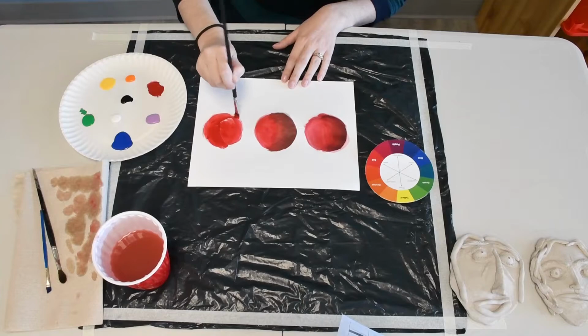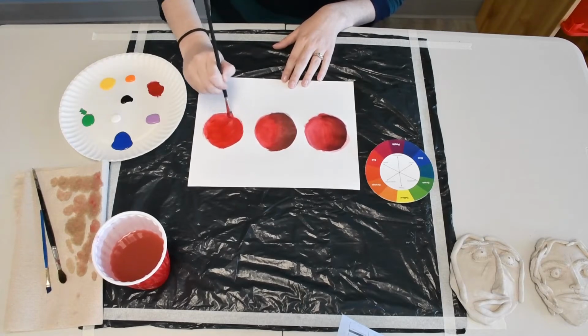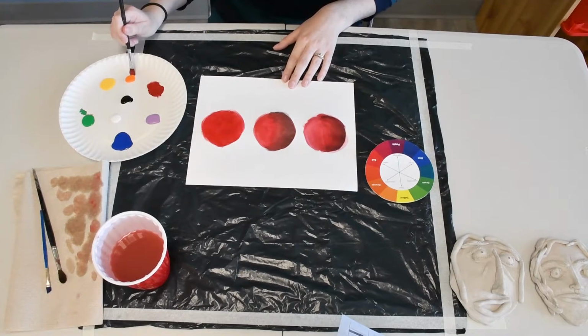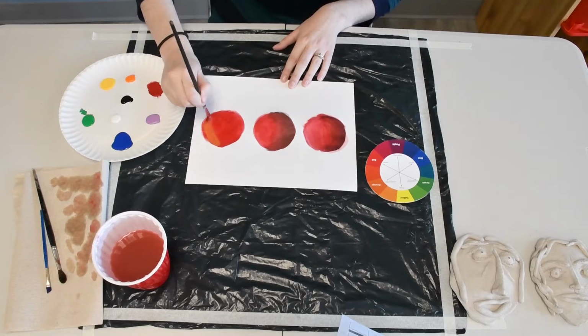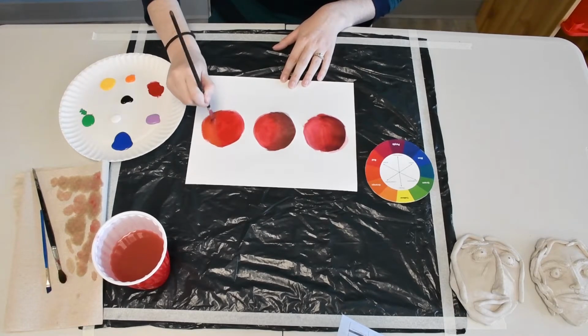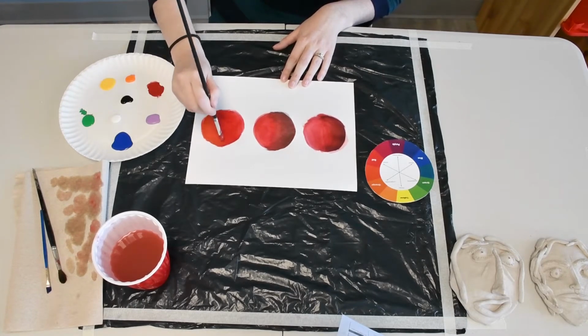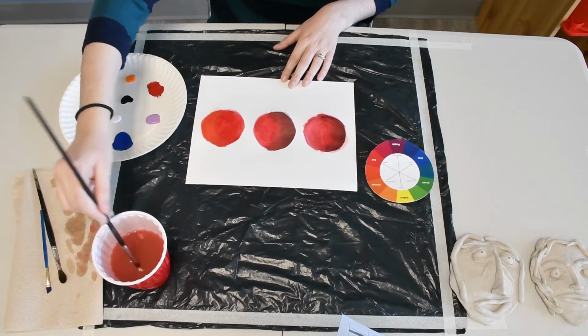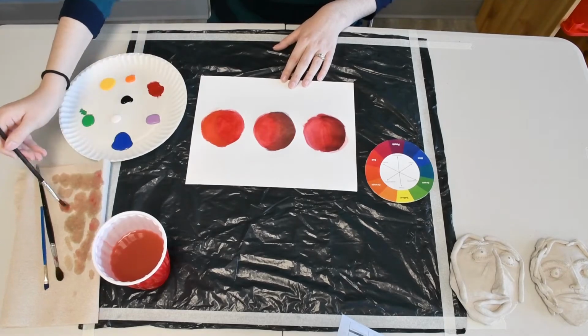Okay, well, let's get some highlight on our apple. I'll take a little bit of orange. We'll see how this works. I don't know if we want to darken it a bit to make it more similar to red, but I think it's working pretty okay. And there you go. There are some highlighting and shading techniques.